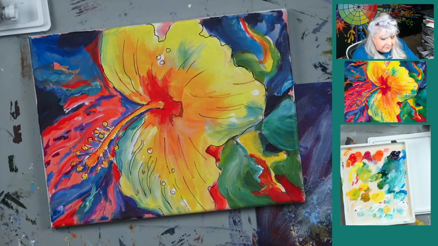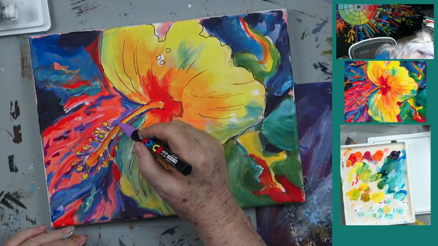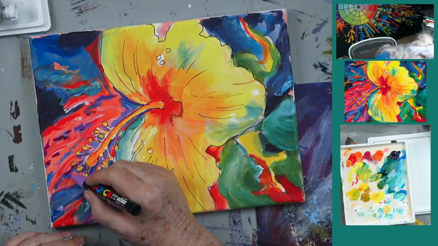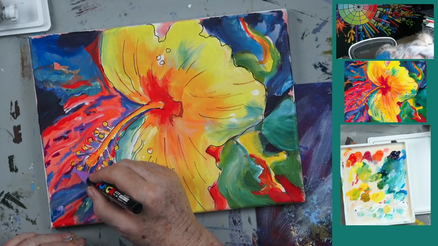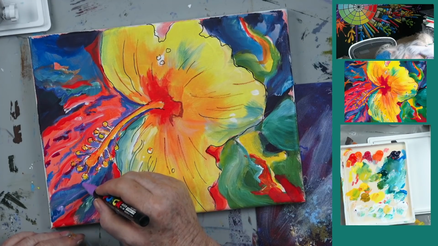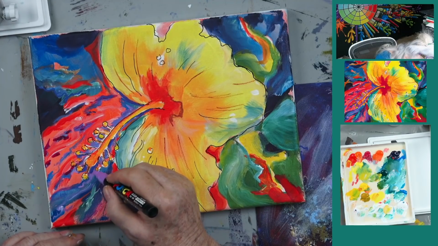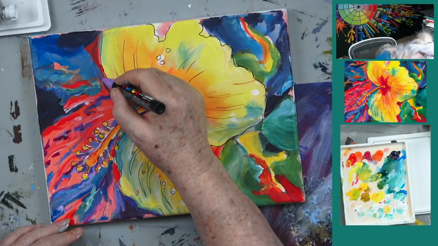Here's a lighter one. I'll shake that up, just play with this for a little bit. Yeah, here we go. Here's a little lighter one. What could you do with one like this?